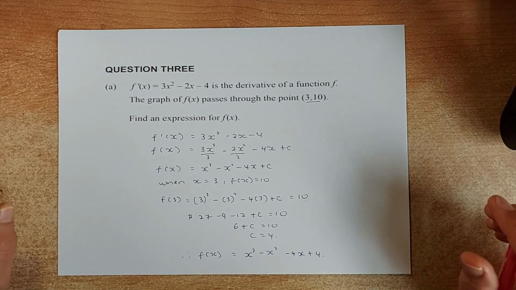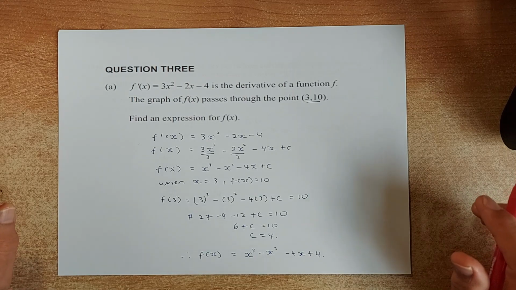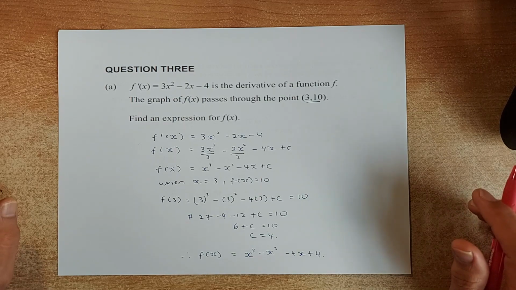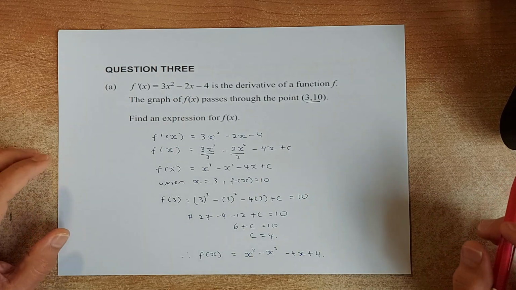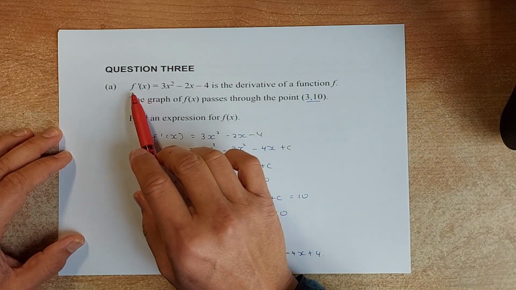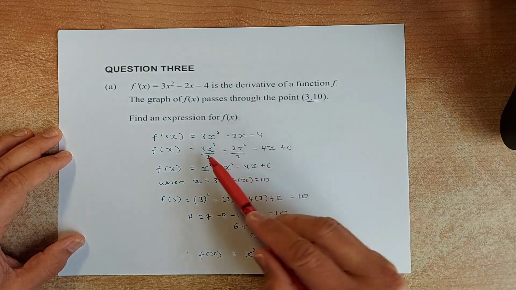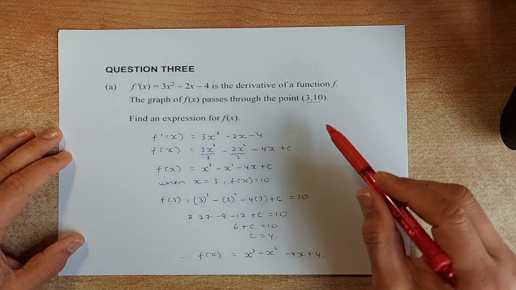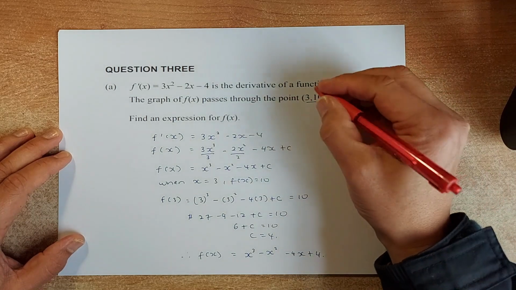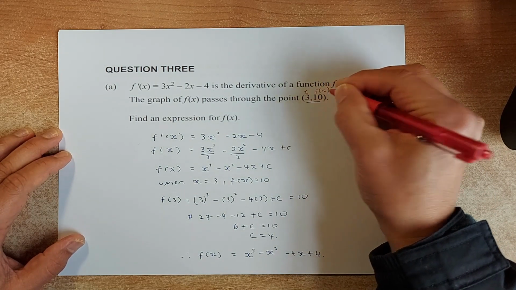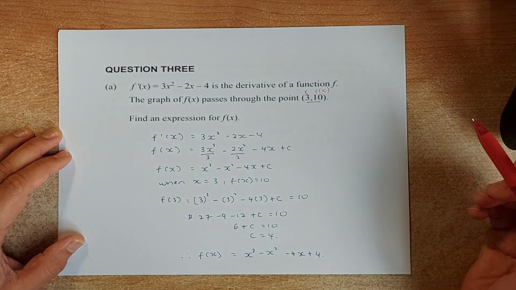So today we are going to do the 2020 NCEA Level 2 Calculus Paper Question 3. So let's go. The first question is that the gradient function f'(x) is equal to 3x squared minus 2x minus 4. The graph passes through the point (3, 10). So x is 3 and f(x) is 10. Find an expression for f(x).